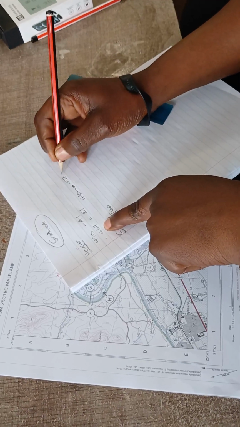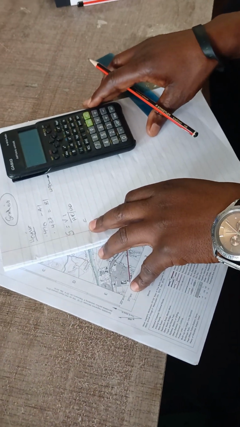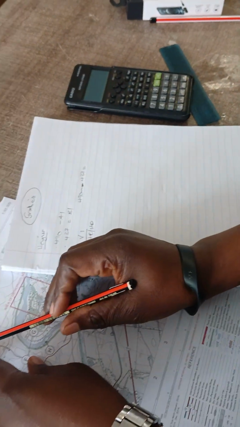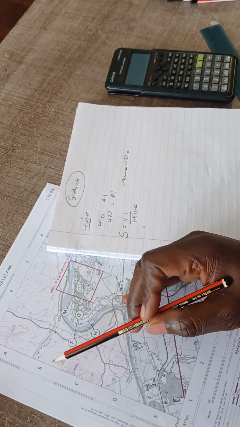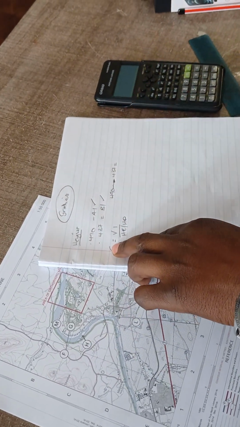We are calculating the gradient from spot height 490 in A1 and 437 in B1. This is the height that we have in A1. This is the height that we have in B1.